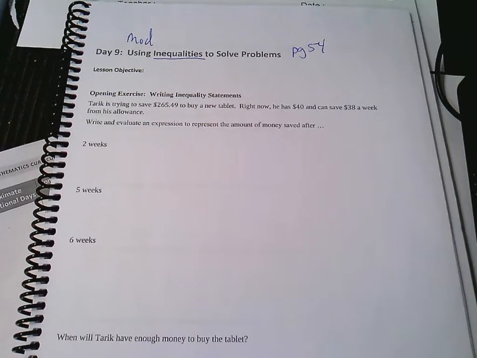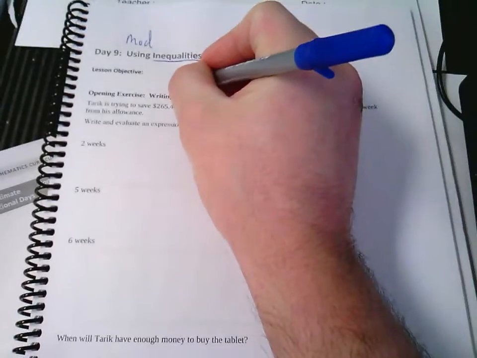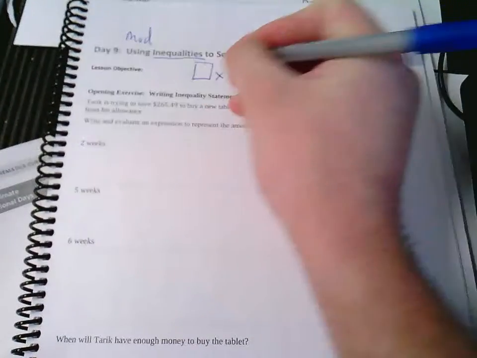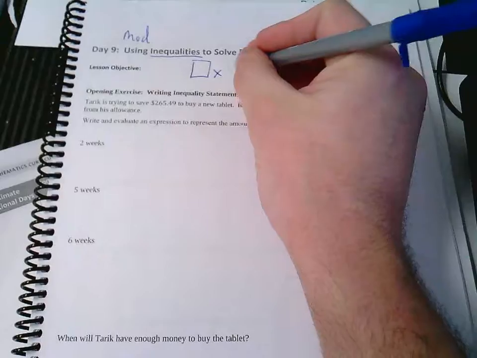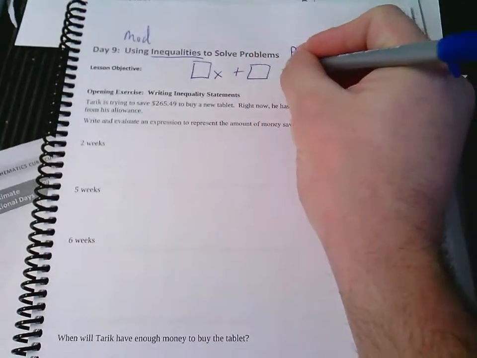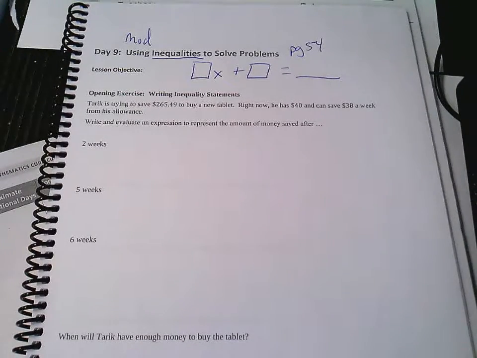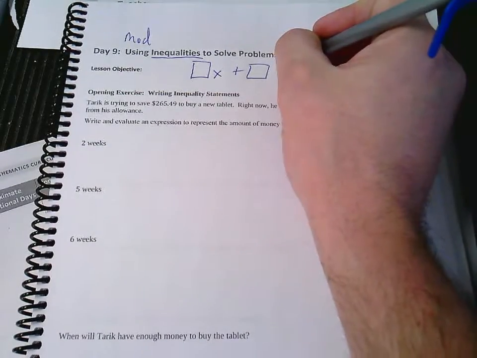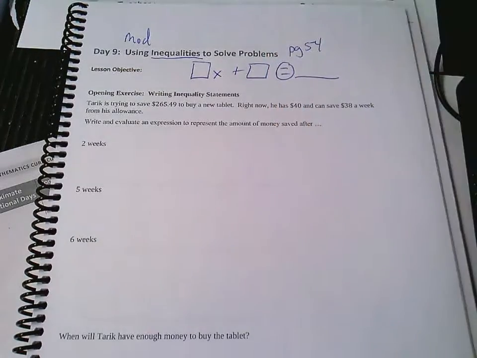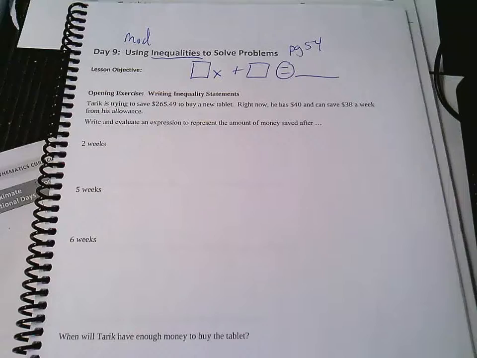First thing I'm going to mention is that these are going to look very, very similar to equations. If you remember, a while back we were doing problems where we had a box, then an x, plus a box equals a total. Well, we're going to see the same thing in these problems. The only thing that's different is instead of an equal sign, we're going to look at other symbols. So I'm going to give you an example here, our opening example.